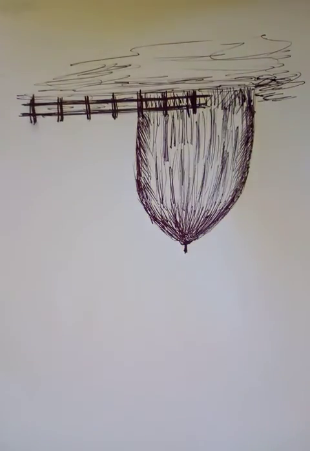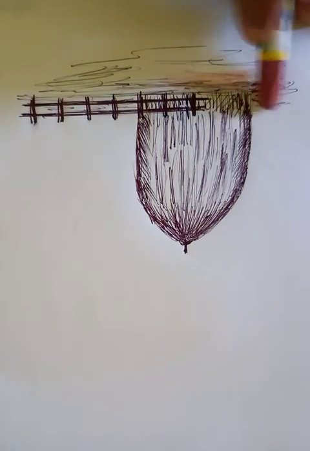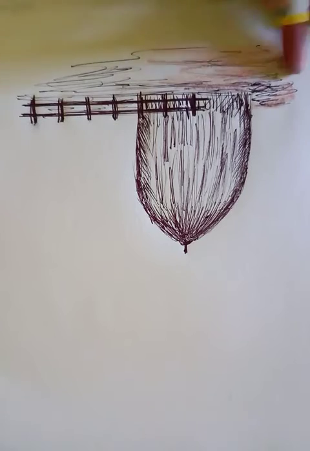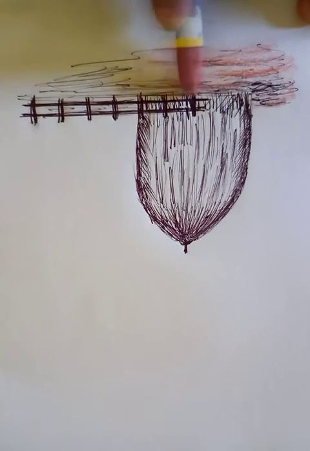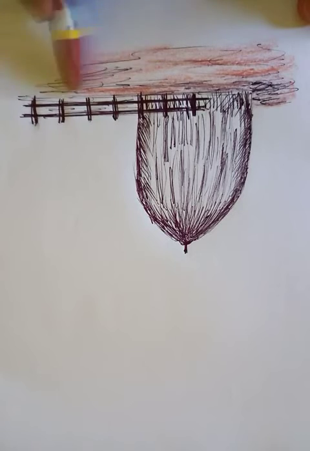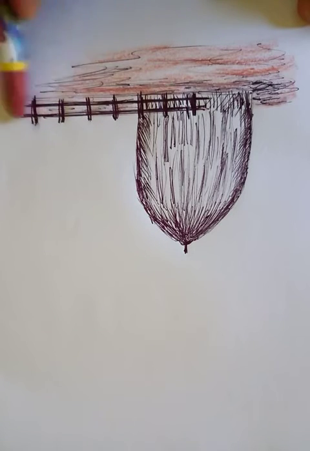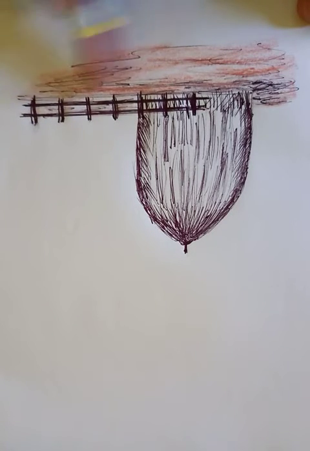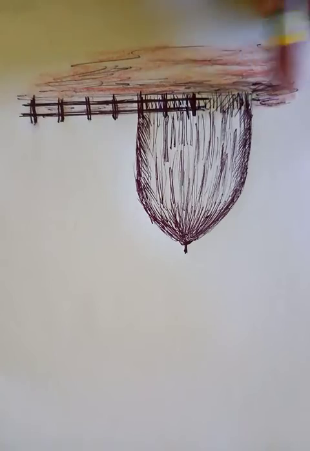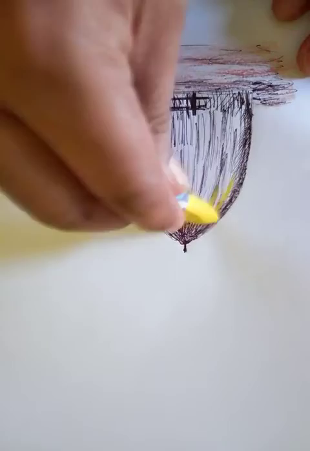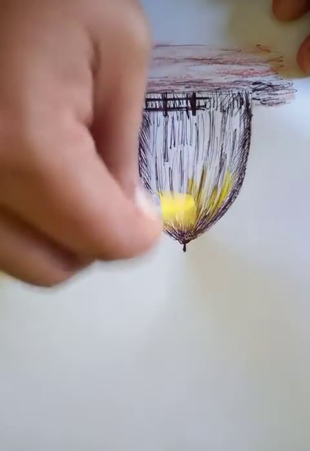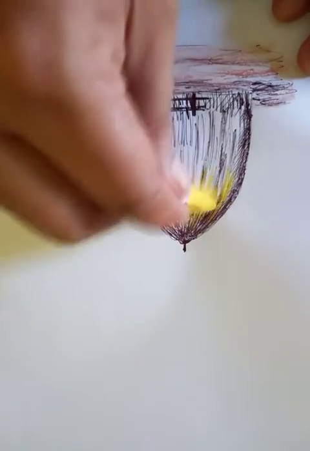If we like, we can put the ground like this, because the color drawing makes it look more pleasant. Okay, and the haystack looks a little yellow, like this.